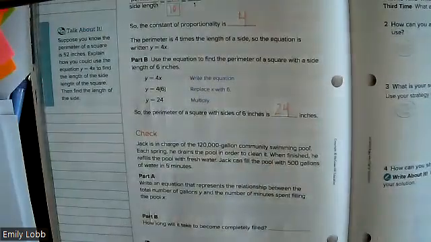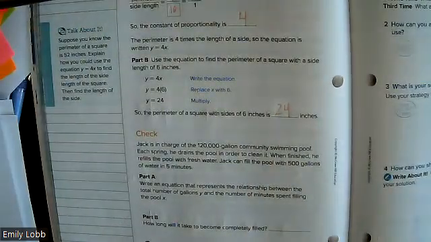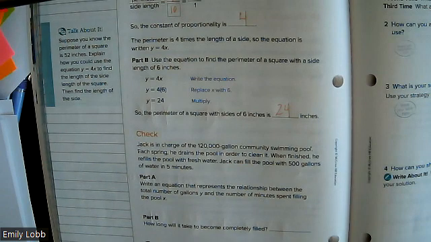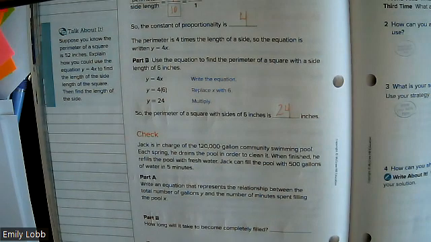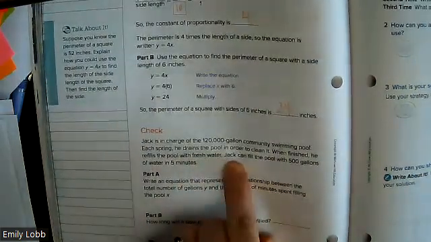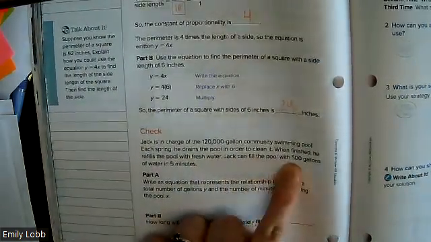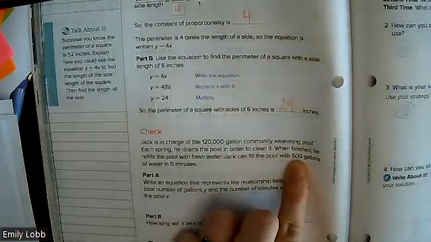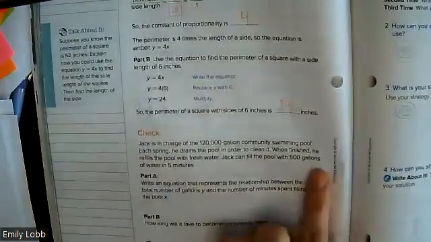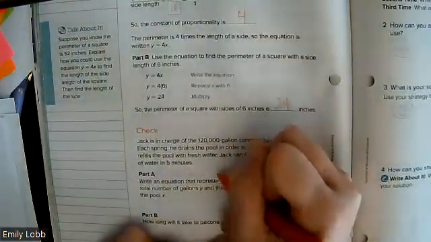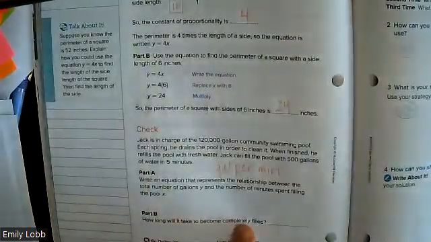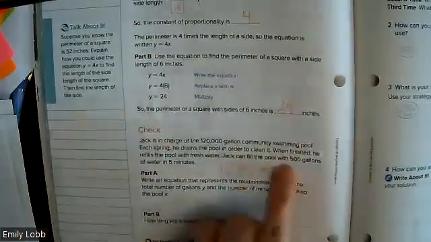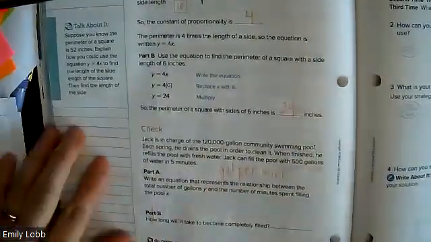All right, so look at this check. Jack is in charge of a 120,000-gallon community swimming pool. Each spring, he drains the pool in order to clean it. When finished, he refills the pool with fresh water. So we're talking about how fast he can fill the pool. 500 gallons in 5 minutes. So we're trying to find gallons per minute. 500 gallons in 5 minutes, so 500 divided by 5, right?